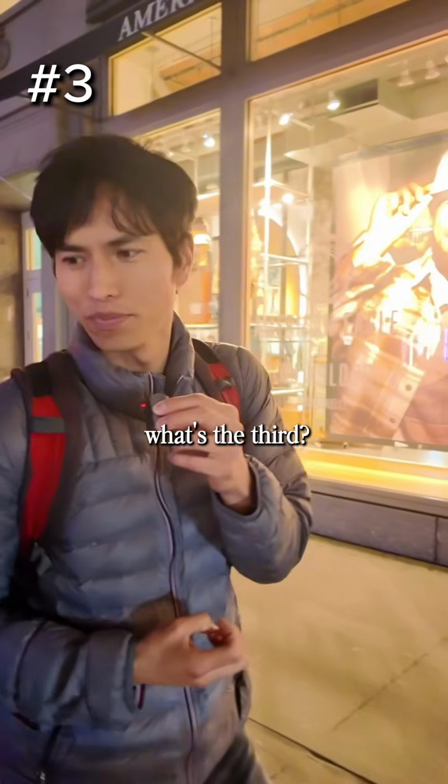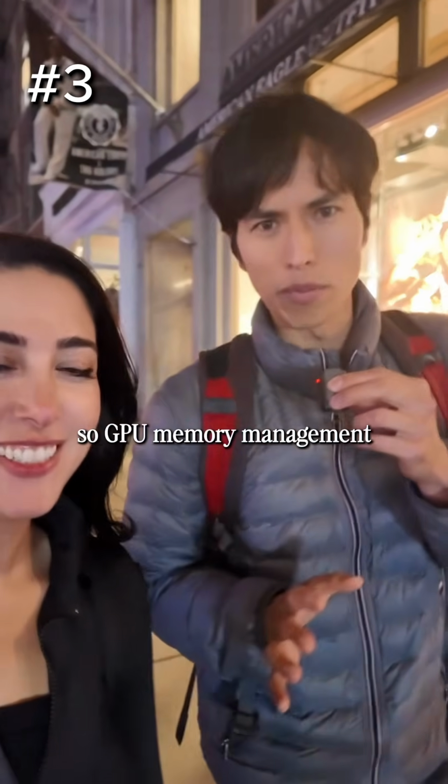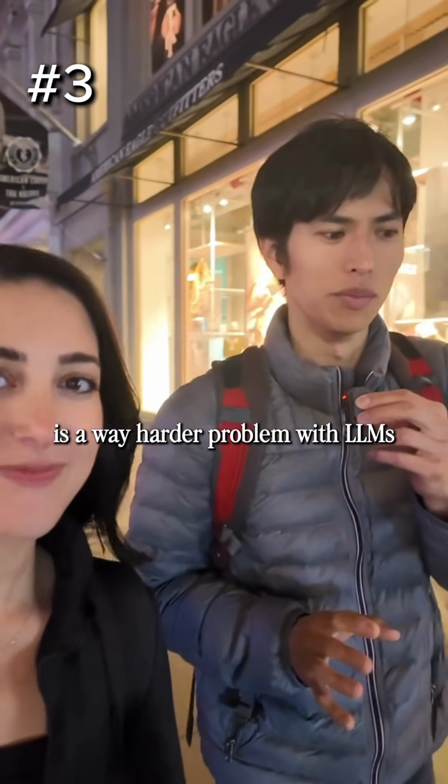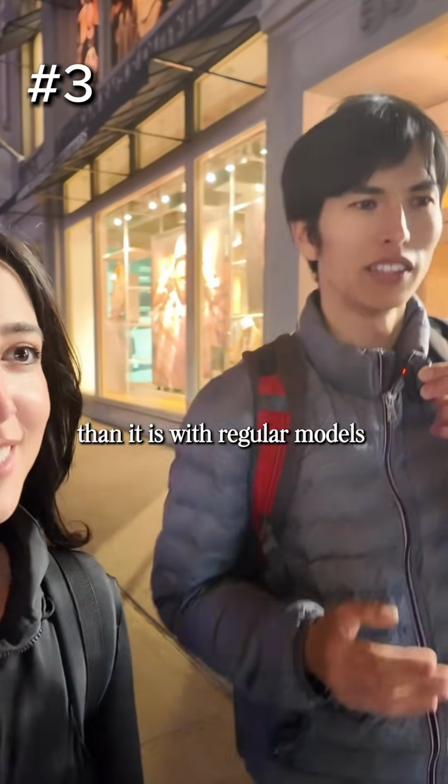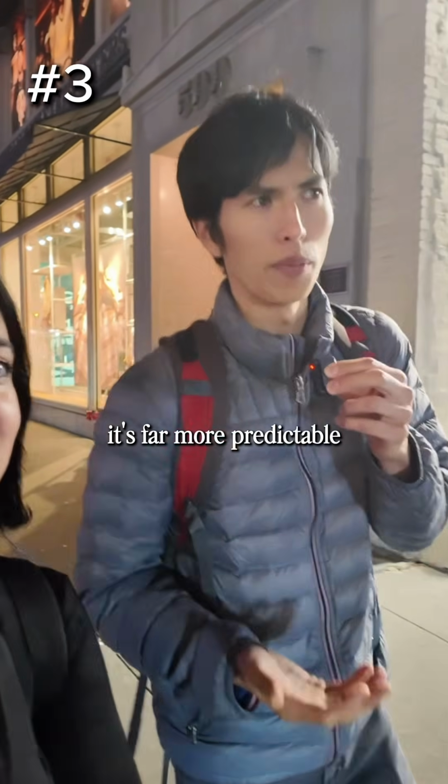What's the third? Third, GPU memory management is a way harder problem with LLMs than it is with regular models. With regular models, it's far more predictable.